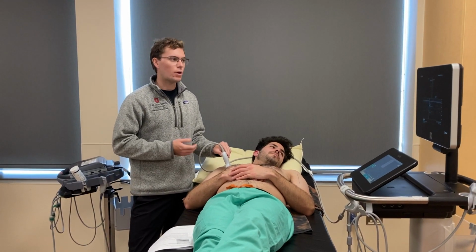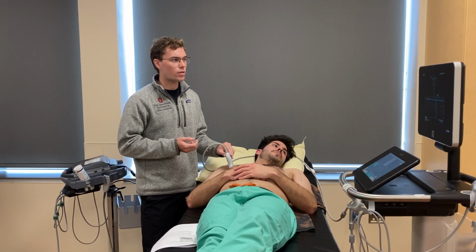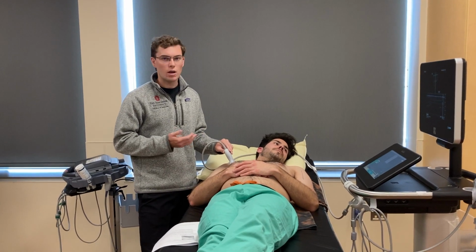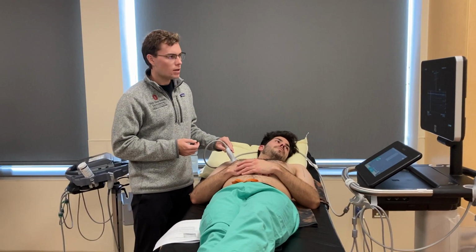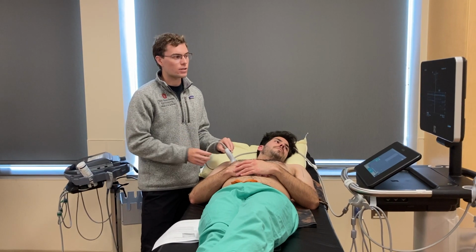Management-wise, if they have a pneumothorax, you're going to proceed to needle decompression or a chest tube. Other pathologies you can find with the ultrasound are pleural effusion, which you can tap, and then use Light's criteria to further diagnose it.